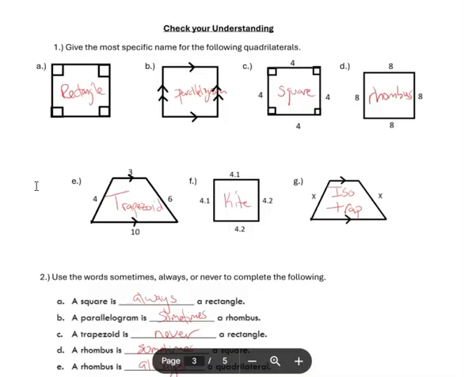The next one is a quadrilateral with all sides being congruent. That is going to be a kite. And the last one would be one pair of opposite sides are parallel, the other pair are going to be congruent, and that would be an isotrap.